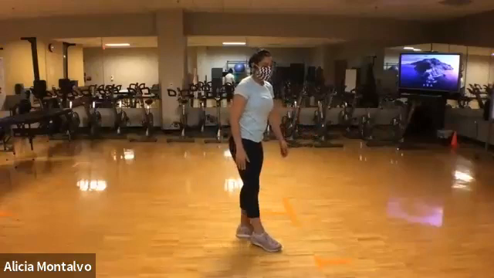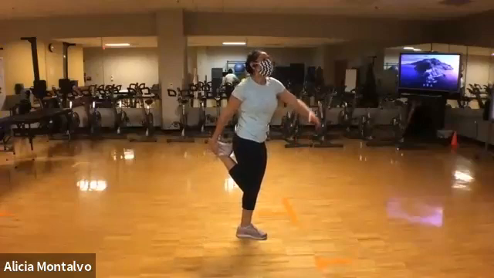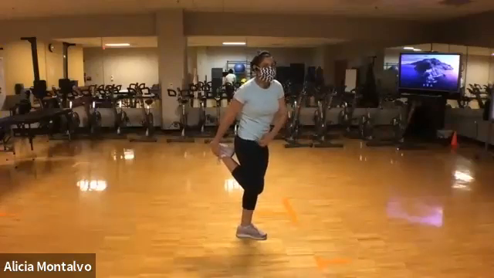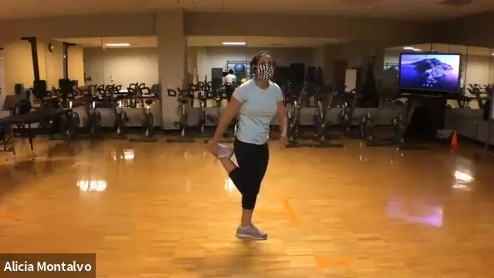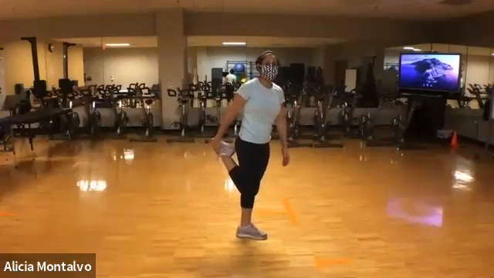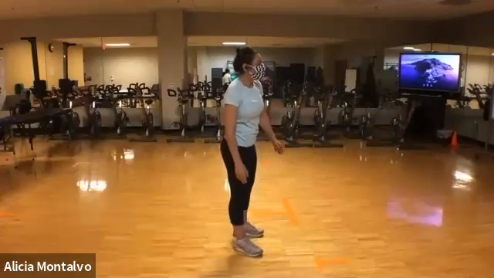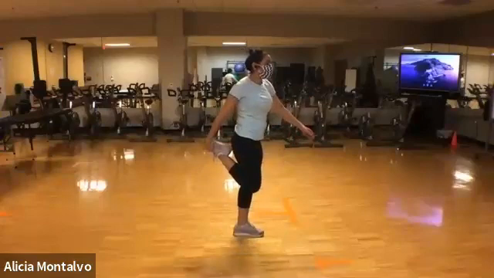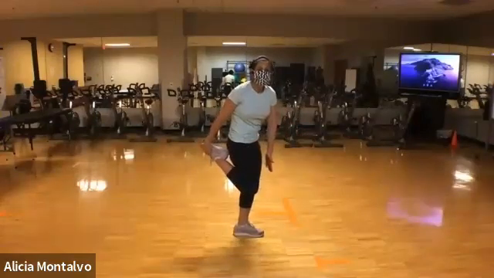So if I put my knee into flexion, my knee flexors are the agonists, my knee extensors are the antagonists, and the ones that I'm stretching here are the knee extensors. To put that in terms of muscles, my hamstrings flex my knee. When I put my knee into flexion, I stretch my quads.